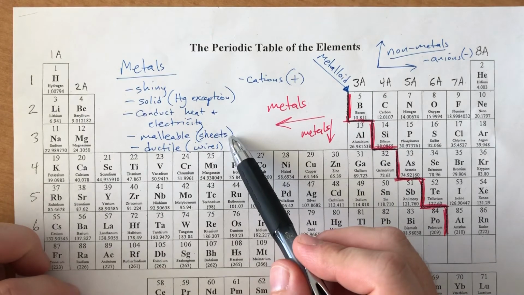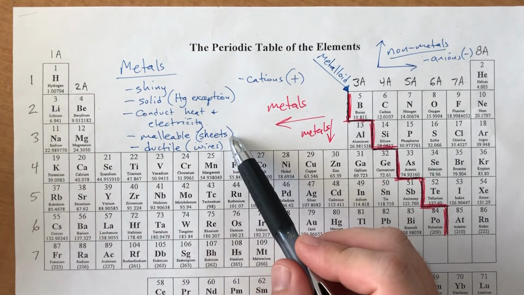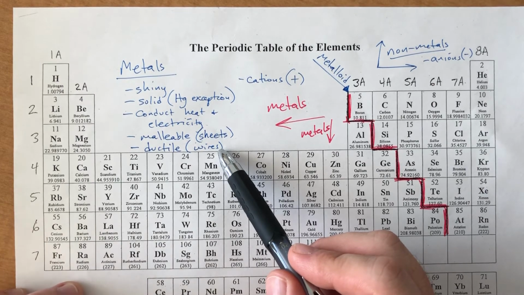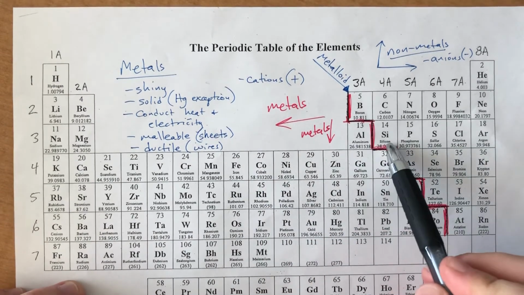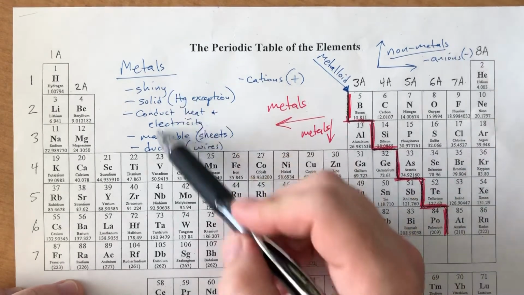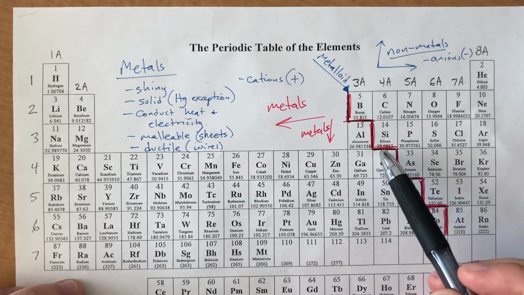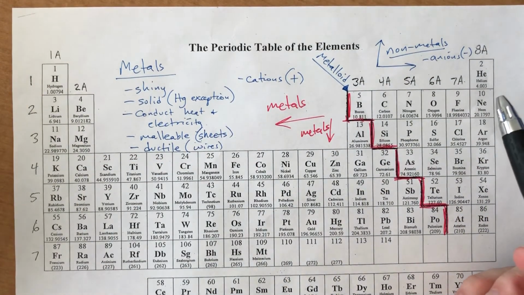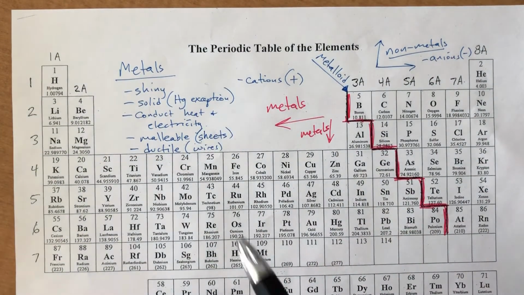It forms sheets really easily. Obviously, you can buy aluminum foil. It can be made into wires, but it's really bad at it. Whereas if you compare this to silicon, as far as non-metals, they just kind of don't do these things. It doesn't actually even form charges. It's happy to not have a charge in any way, shape, or form. So it doesn't really follow that rule.